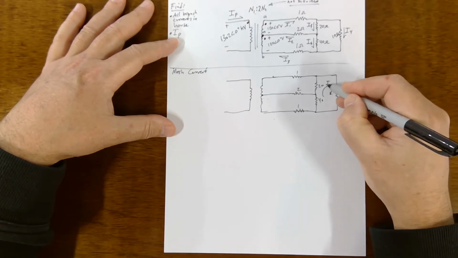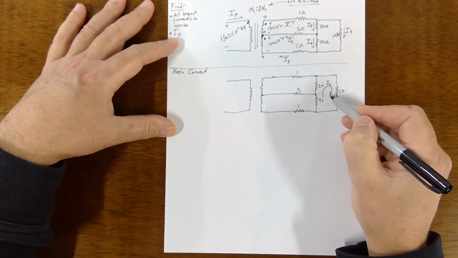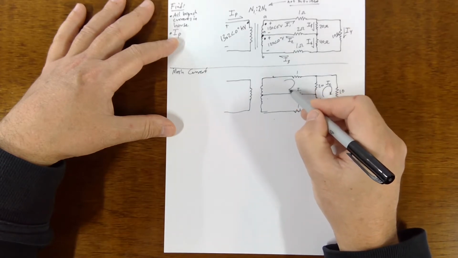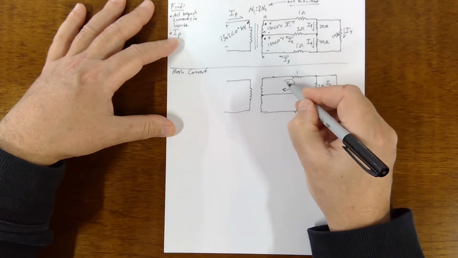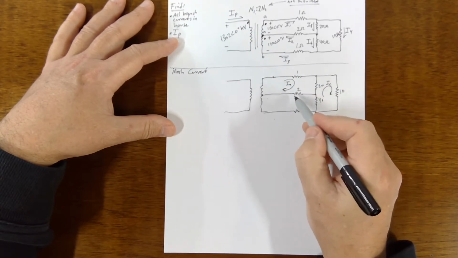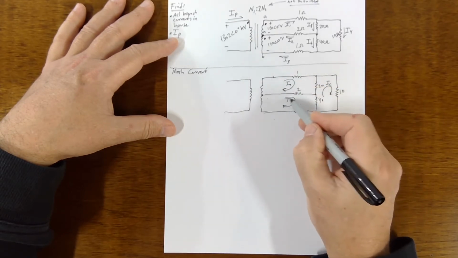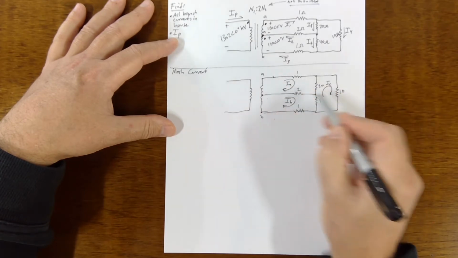This is I sub C. Okay, so this is a mesh current. And this is, let's say, going this way, agreeing with I1 direction. Let's call this IA mesh current. And then agreeing with I3 direction, let's call this IB. Mesh currents.